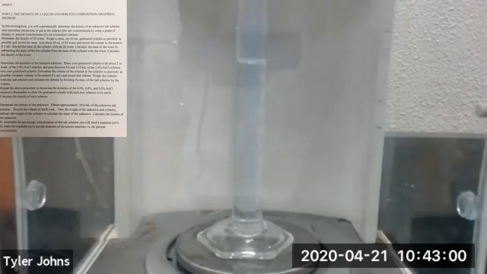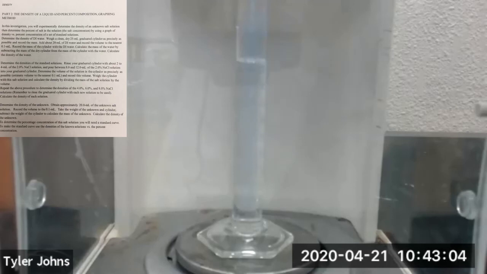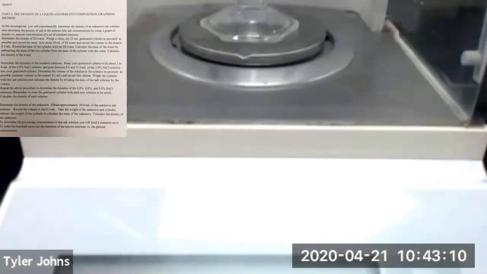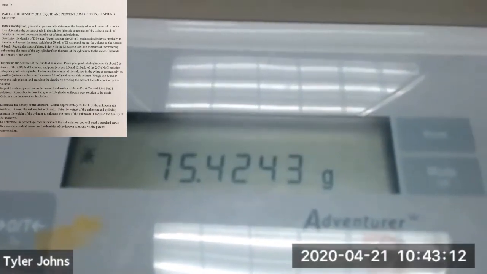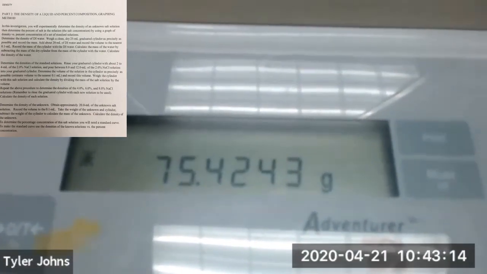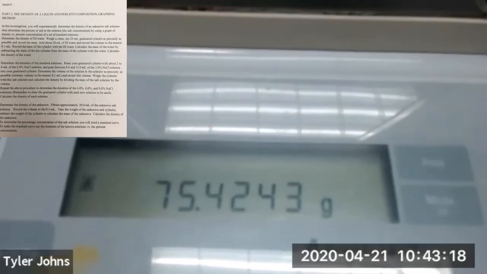Now let's go determine the mass of unknown solution number 3. Okay, so the mass of our 25 milliliter graduated cylinder plus the volume of unknown solution number 3 that we've added to it is 75.4243 grams.